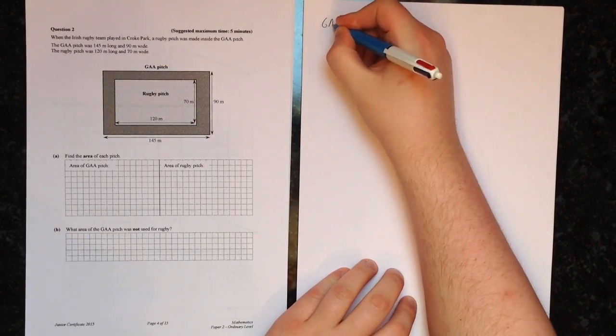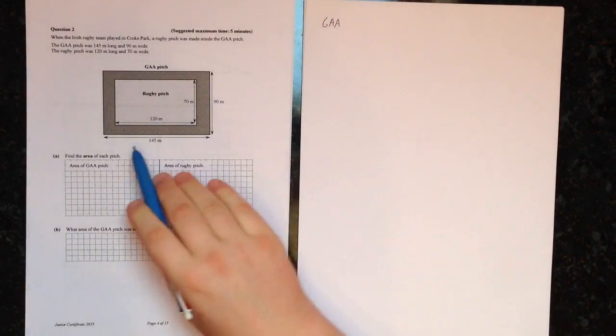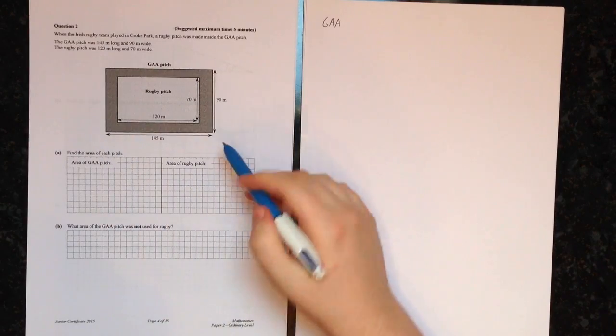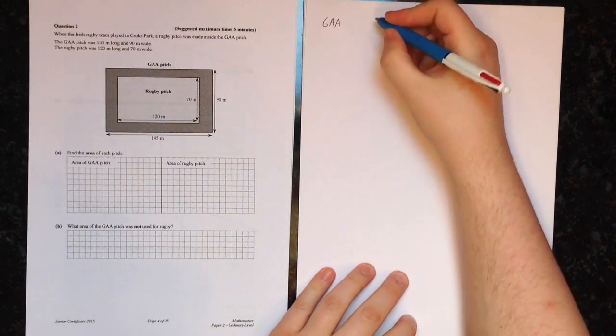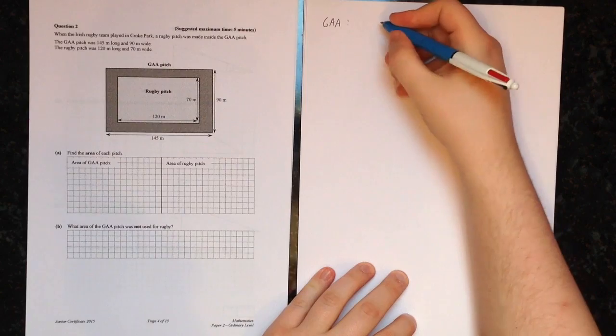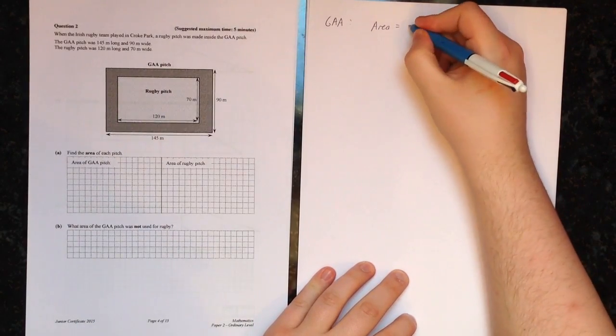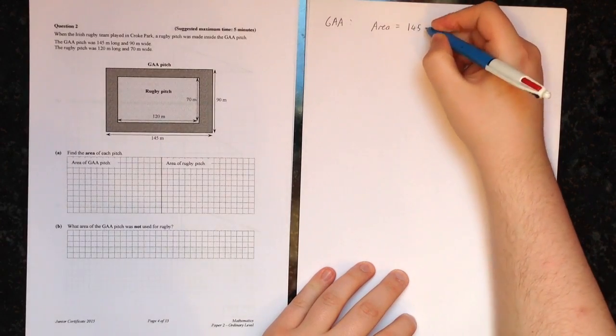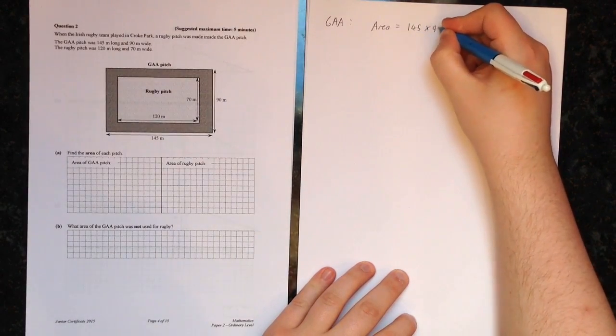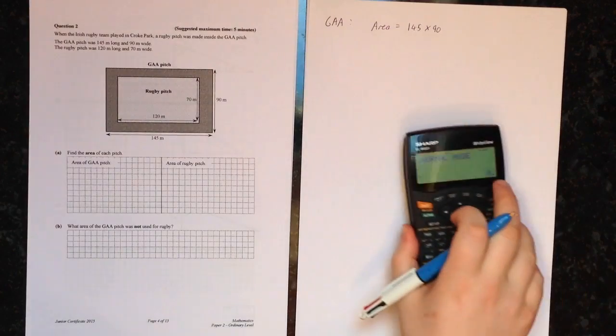For the GAA pitch, the area is going to be the length times the width. So the area is going to equal 145 multiplied by 90, the length times the width.